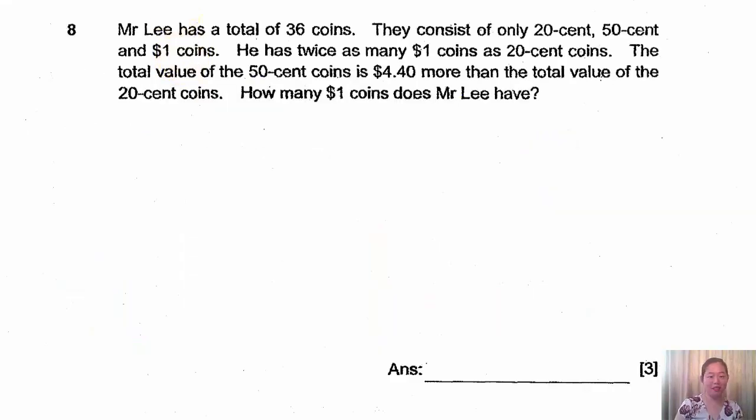Question 8. Mr. Lee has a total of 36 coins. They consist of 20 cent, 50 cent, and $1 coins. He has twice as many $1 coins as 20 cent coins. The total value of the 50 cent coins is $4.40 more than the total value of the 20 cent coins. How many $1 coins does Mr. Lee have?